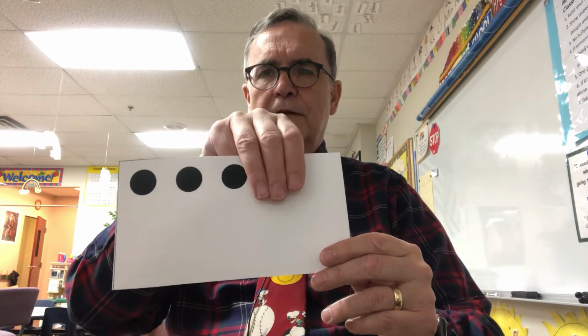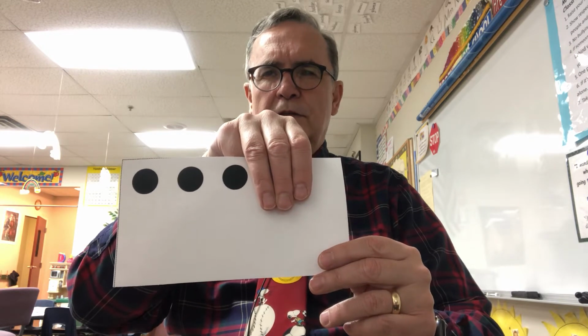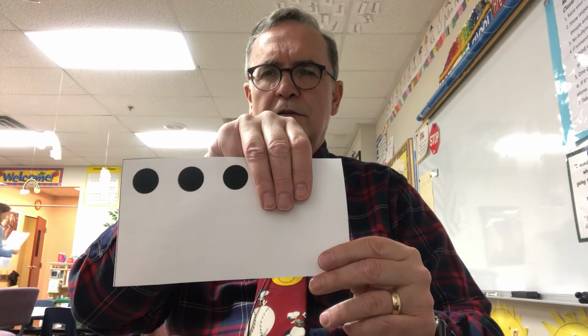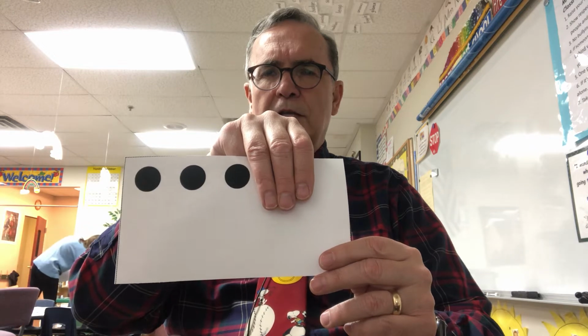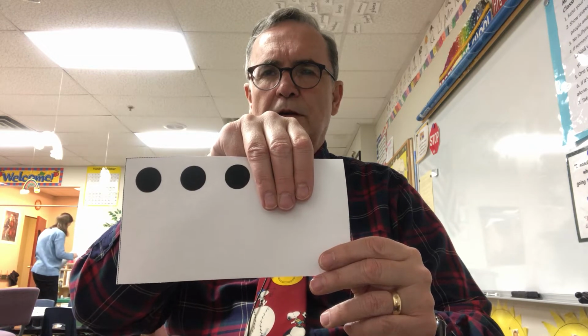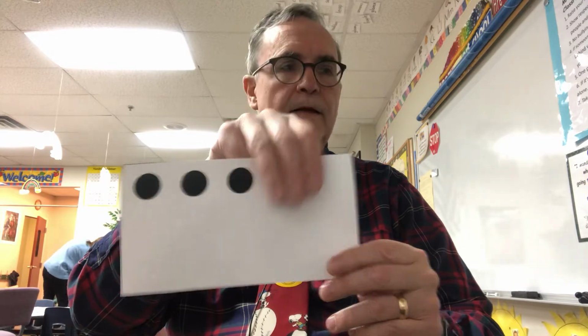And then 1 more. Cover that up. Pretend there's a dot underneath my fingers. How many dots would be here? The answer is 4.